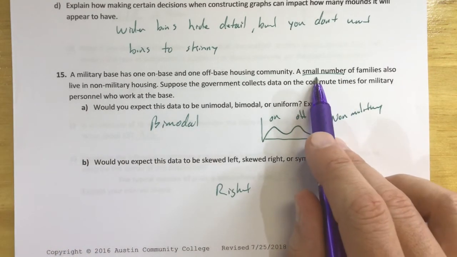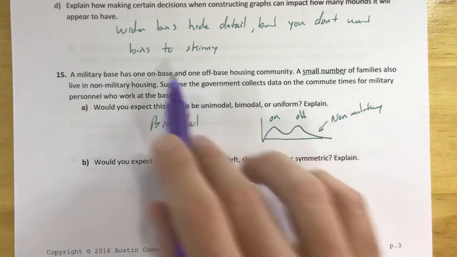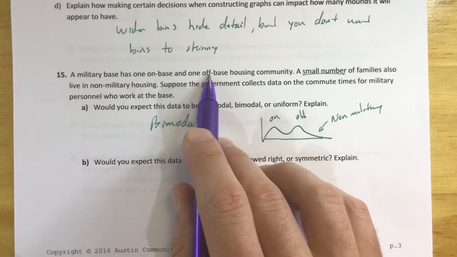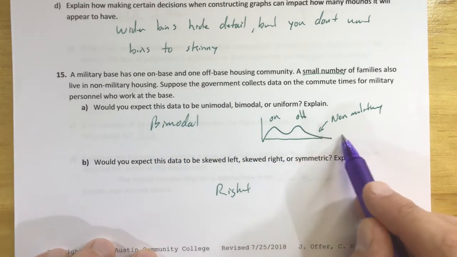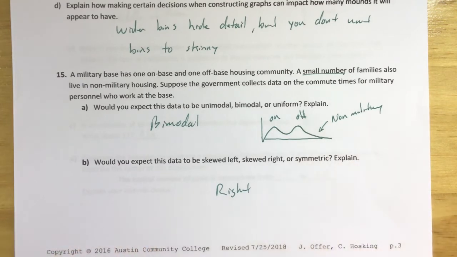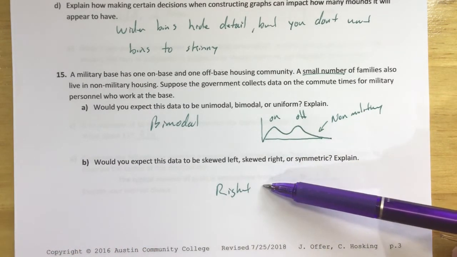Now, if that number was supposed to be the same as those who live on base and the same as those who live off base, you could get a third mound, but it said that they're very few, so these are just going to trail off in that direction. Then I answered that question there. Is it symmetric? No, it's going to be skewed to the right.